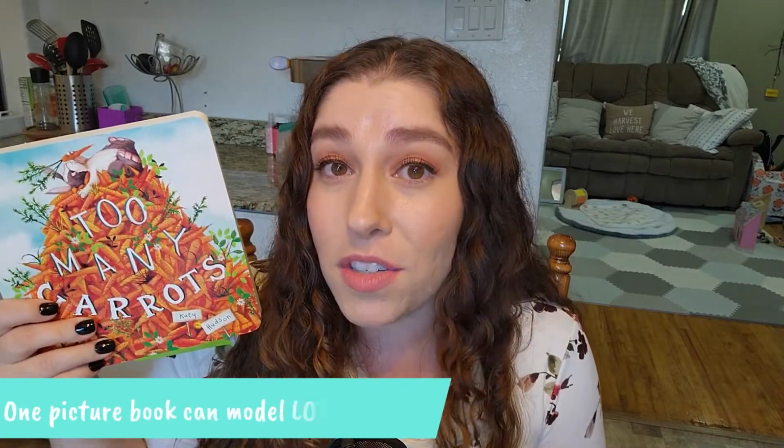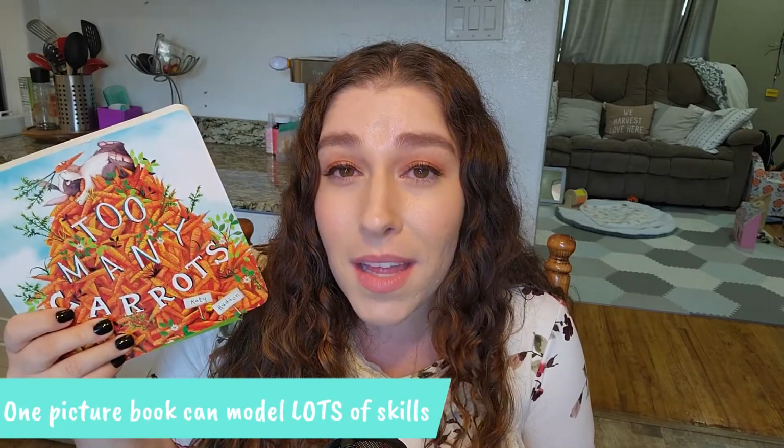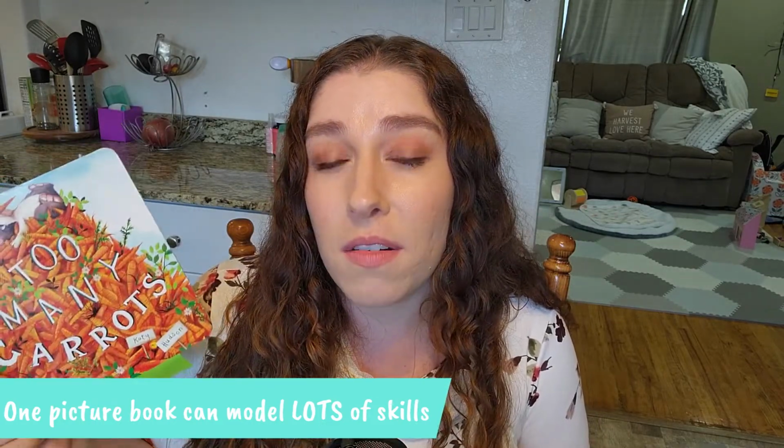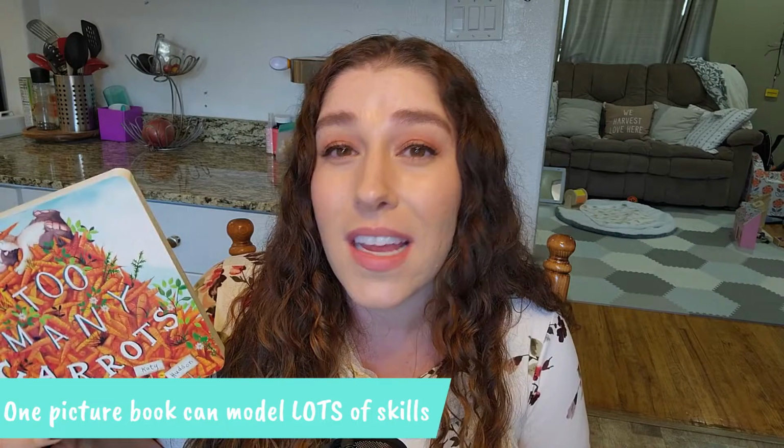Another nice thing is you can just buy a picture book. You don't have to buy a lot, just buy one at first, because I can model prediction with this. I can model problem and solution, and I can model theme. This book is Too Many Carrots by Katie Hudson. This was the book I modeled with in the video Make Predictions. Very easy, great book.